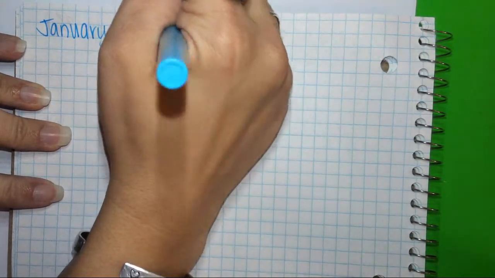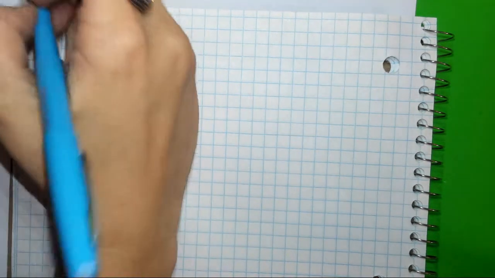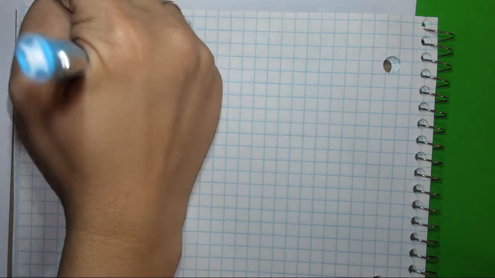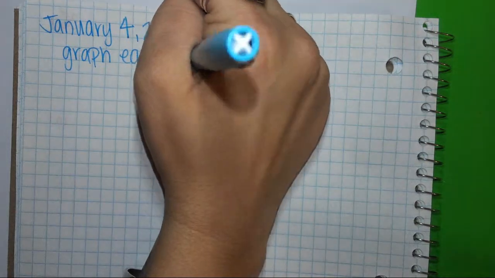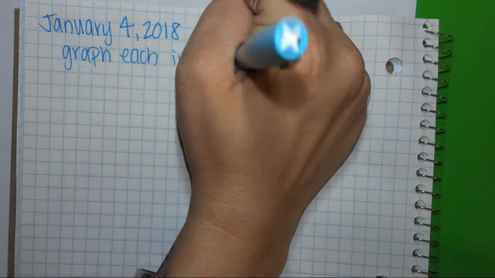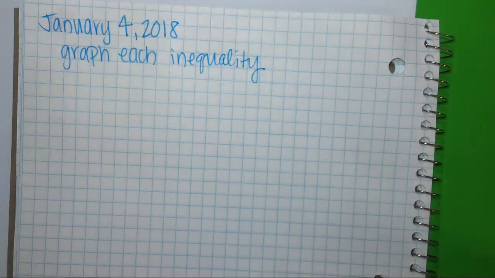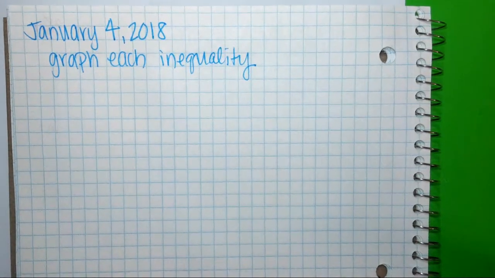On the back of this page are the little graph inequalities. All right, so the directions say graph each inequality. Are we ready?